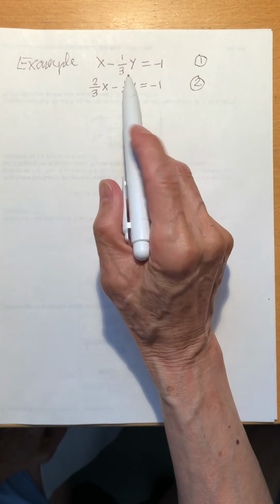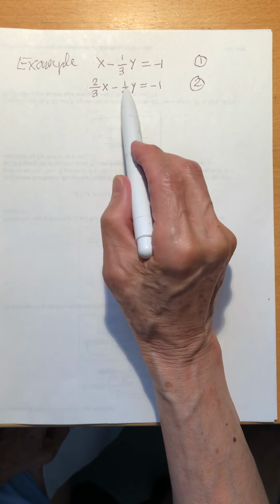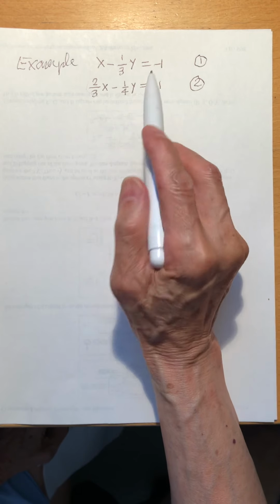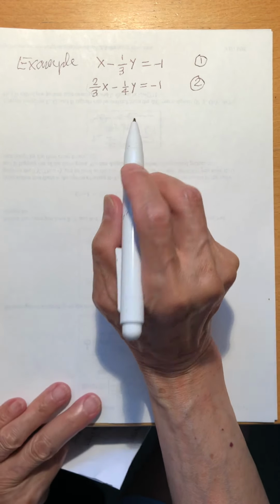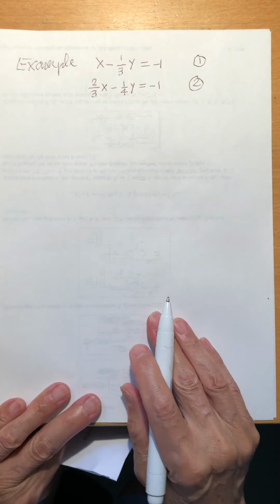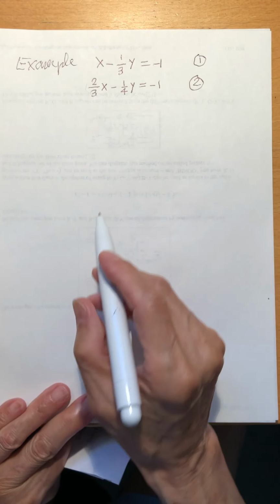So this is different from the last example. In the last example, I did not have any fractions, but now I have some fractions. The first thing you do is to get rid of the fractions.